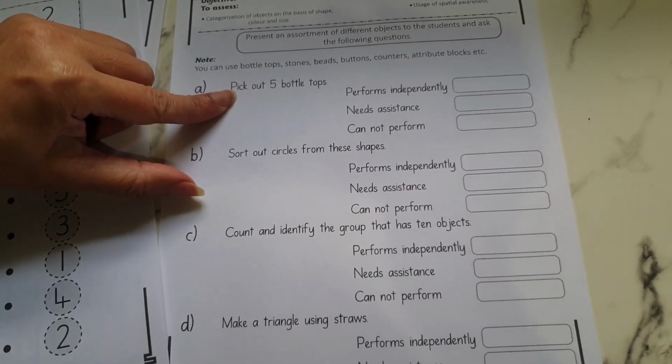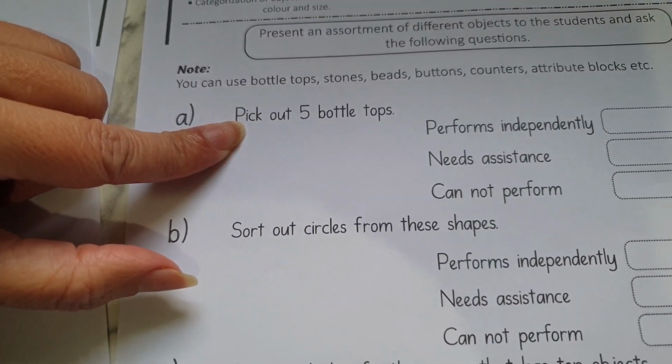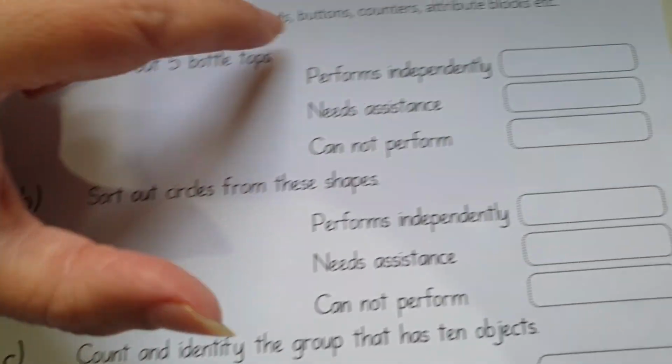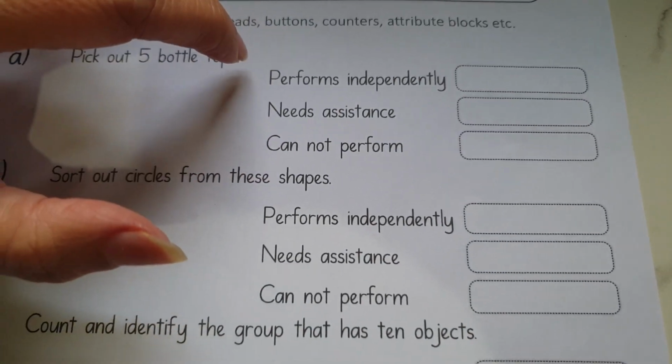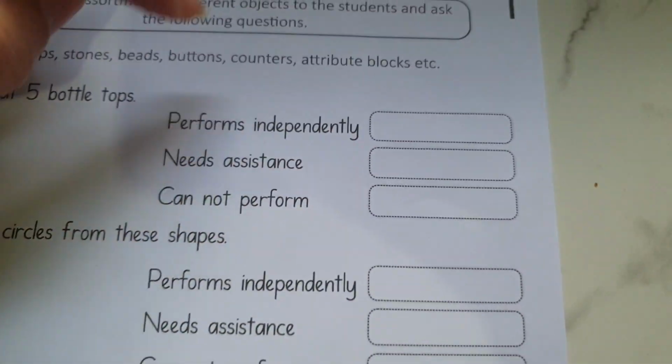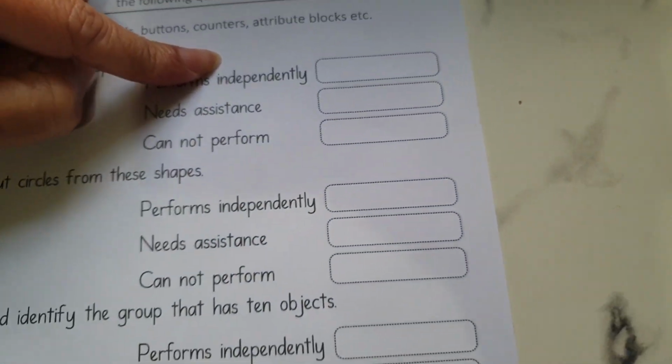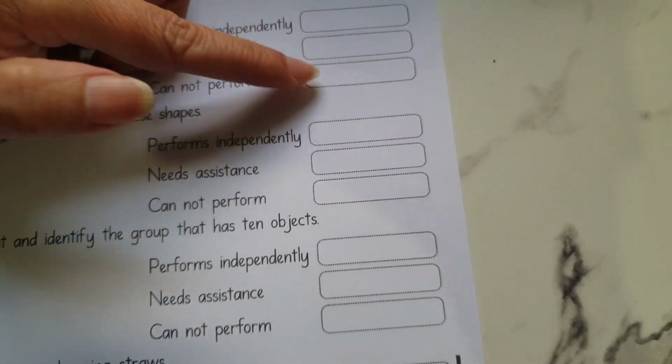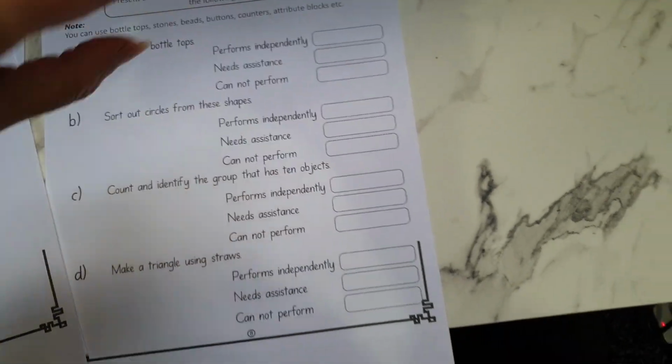So part number 1 is pick out 5 bottle tops. So you will give them a heap of bottle tops. They have to pick out 5, count 1, 2, 3, 4, 5. 3 options are given if they can perform it independently, if they need a little help, or if they cannot perform it. You have to tick the right box.